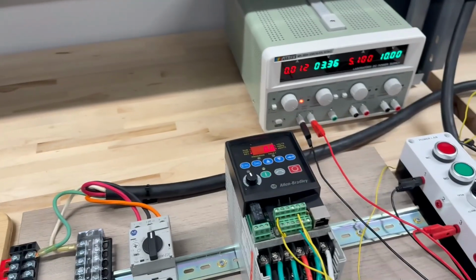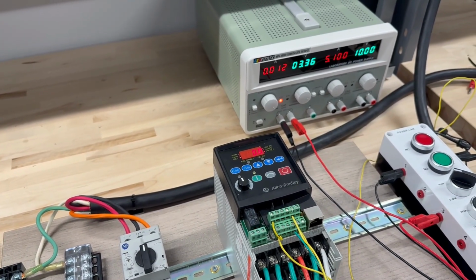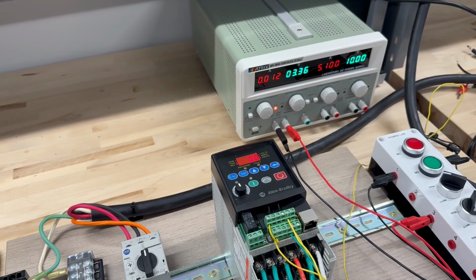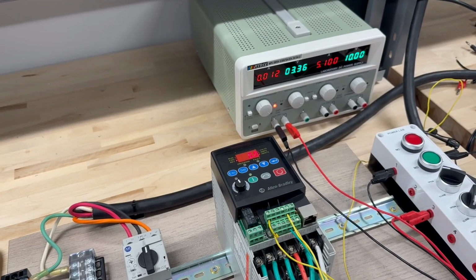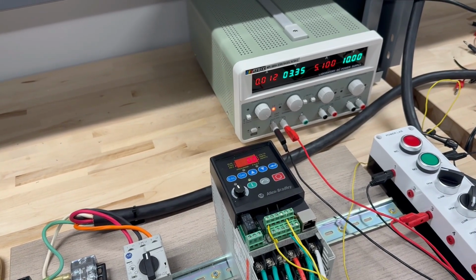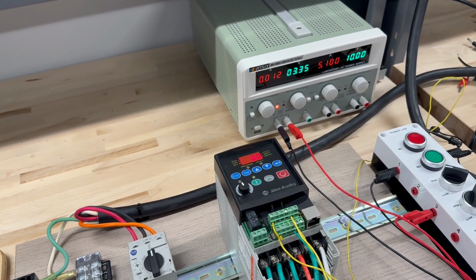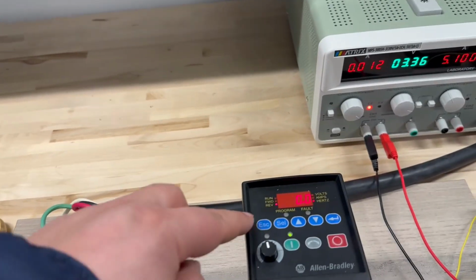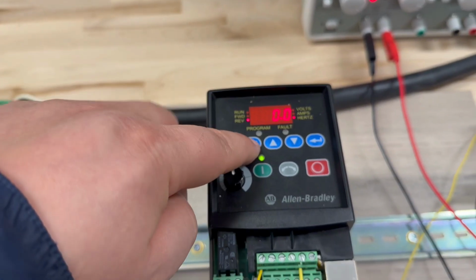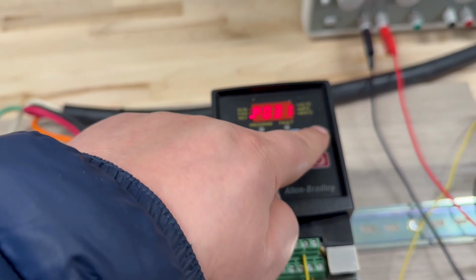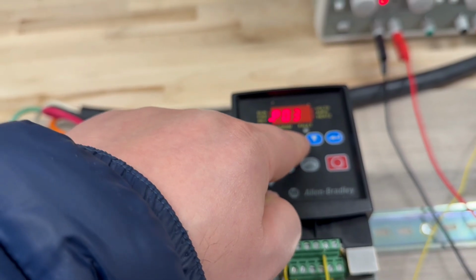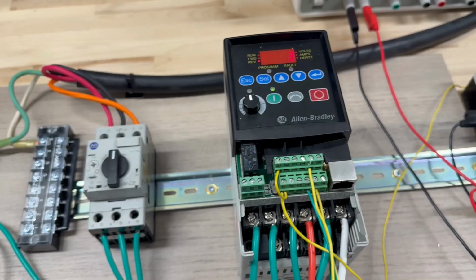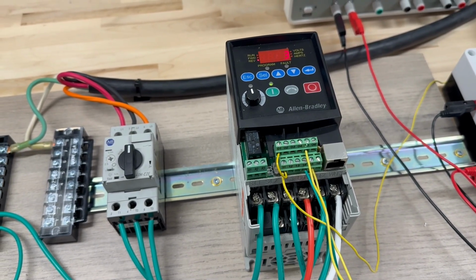Before I actually start to run that, let's make sure we have the right parameters. We need to take a look at the parameters and see which ones we need to check. The first parameter is P38. So let's check P38. That should actually be on 3, which says 4 to 20 milliamp input.